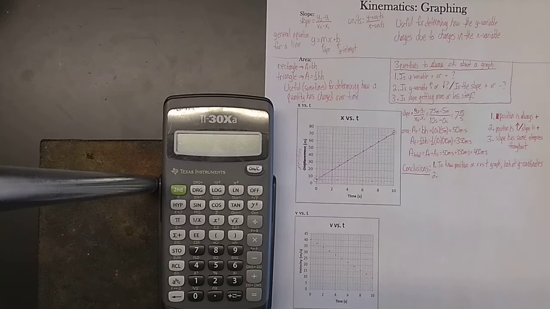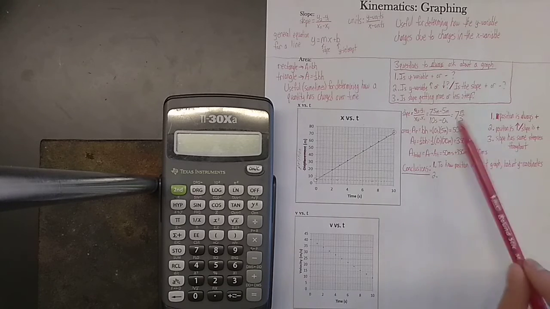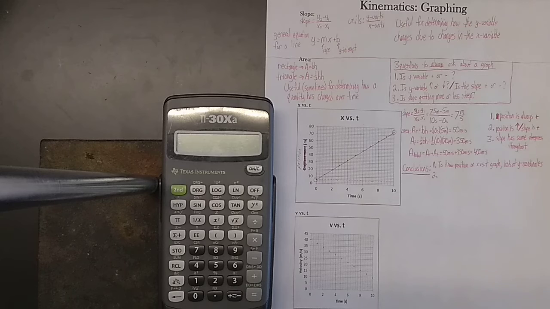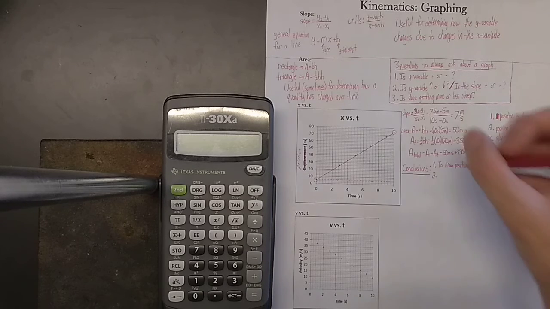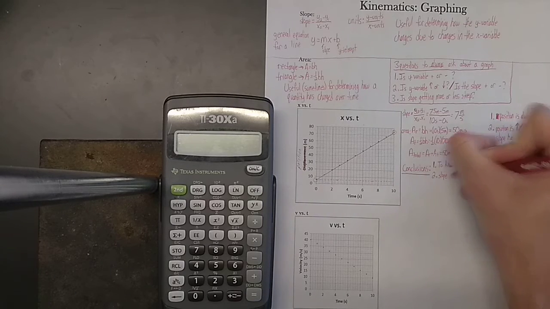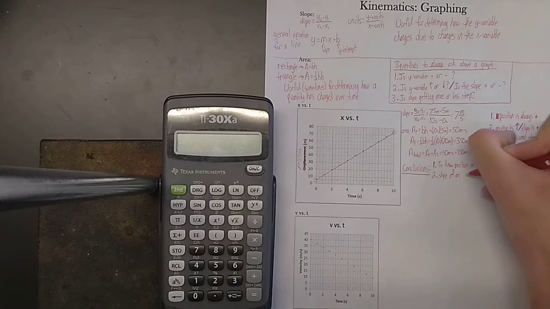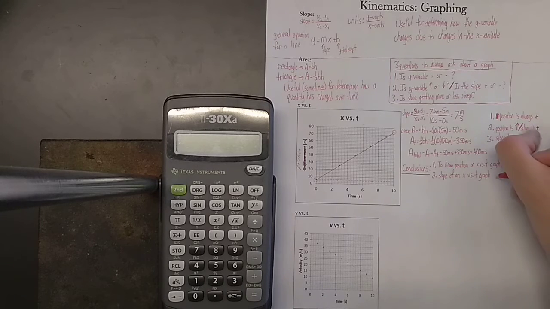So since the slope is 7 meters per second, and meters per second is the units of velocity, we see that the slope of an x versus t graph is equal to the average velocity of the object.